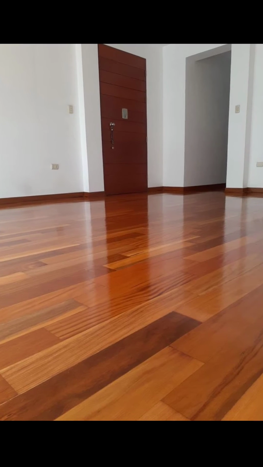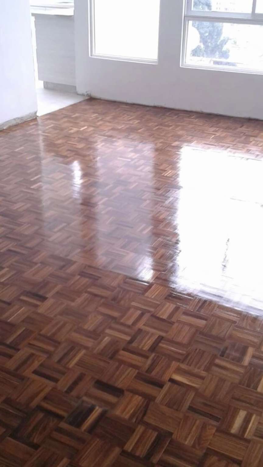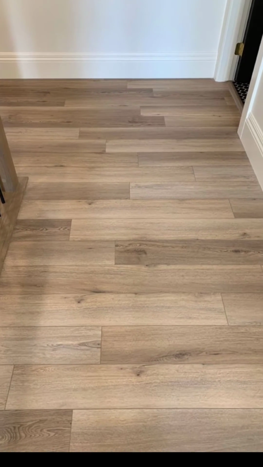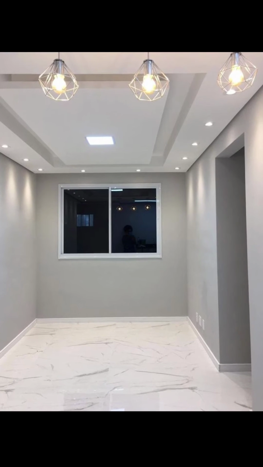Number 9. Seek professional advice. If you are unsure about the best tile options for your living room and bedroom, consult with a professional designer or tile expert who can provide personalized recommendations based on your specific needs.